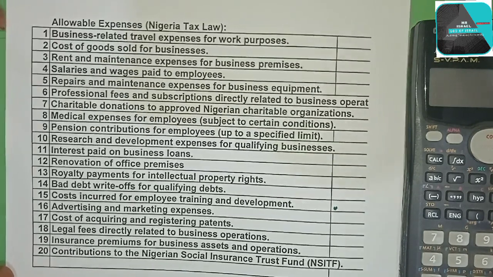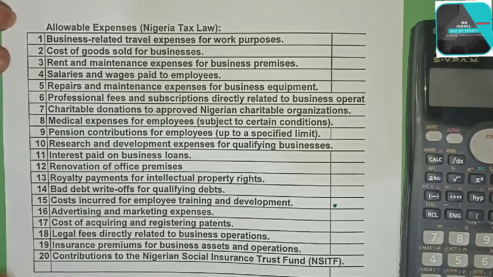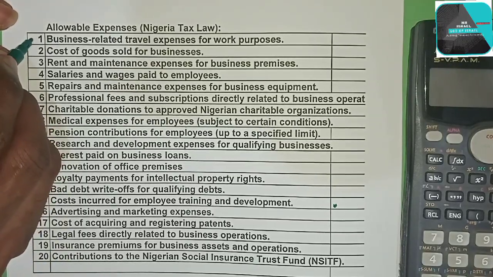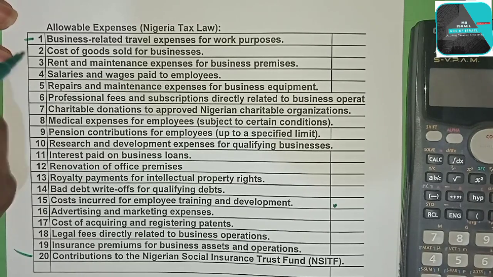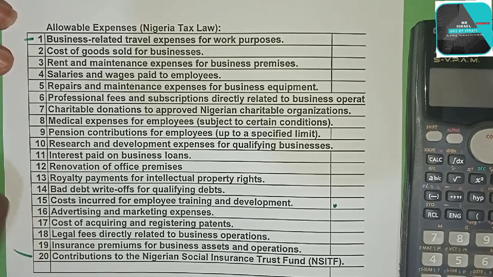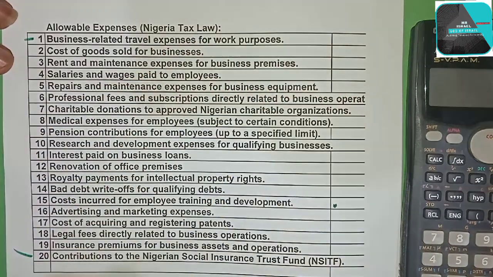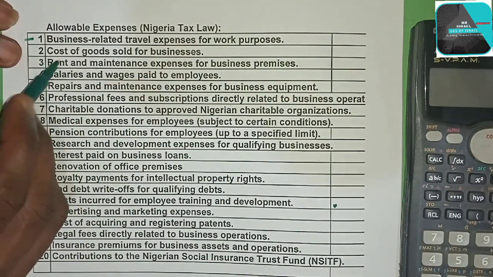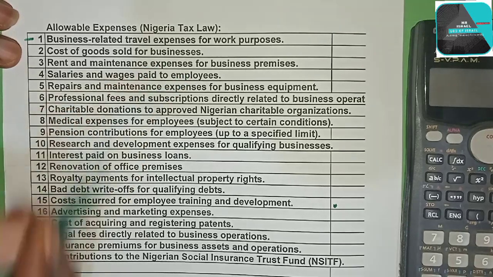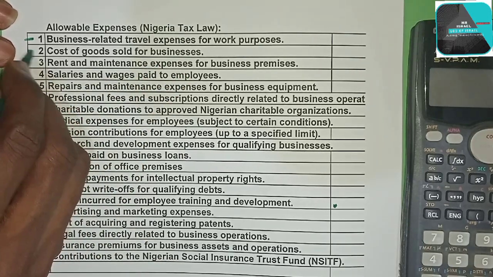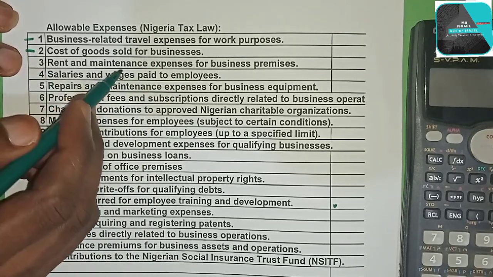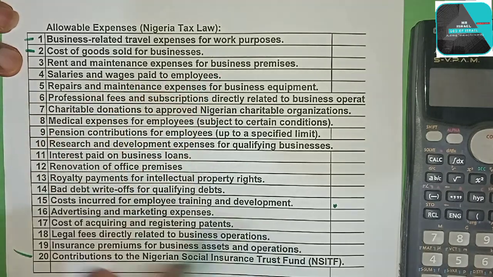Now let's take a look at this so you can see. I have a lot of them, but let's just take a few. Business-related travel expenses for work purposes is allowable. Cost of goods sold for businesses is allowable. Rent and maintenance expenses for business premises, they are what? Allowable.